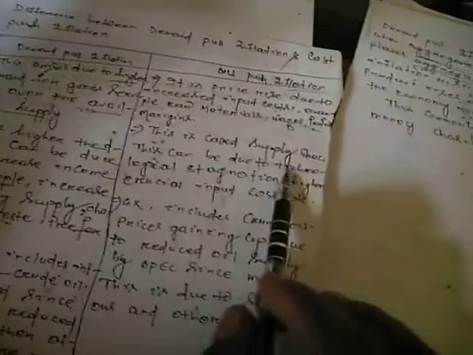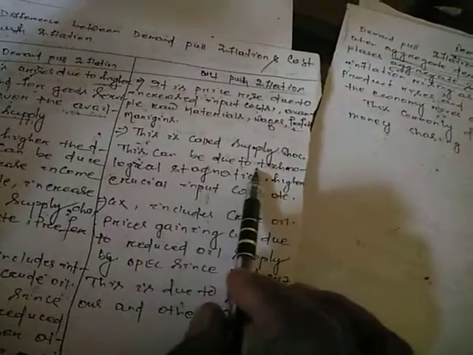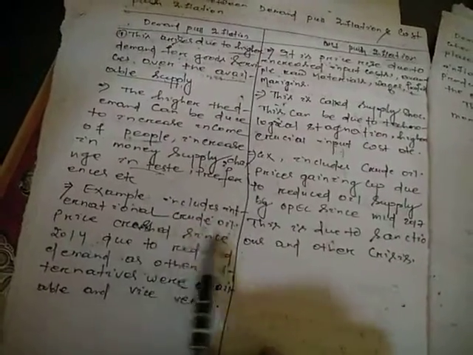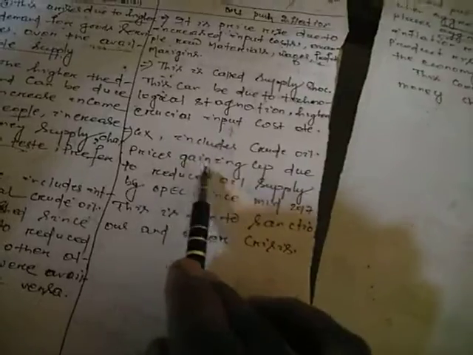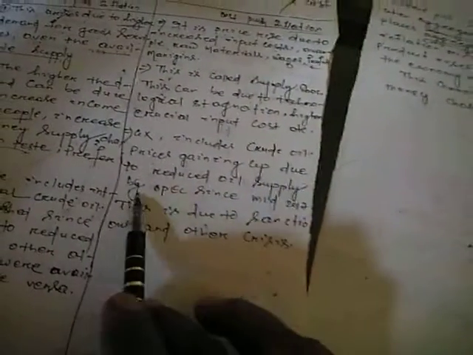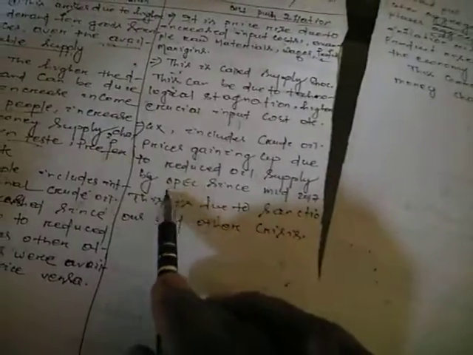Then this is called supply shocks. This can be due to technological stagnation and higher crucial input cost also. An example in case of demand pull inflation is the international crude oil price crash since 2014 due to reduced demand as other alternatives were available, and vice versa. But for cost push, an example includes crude oil price going up due to reduced oil supply by OPEC, the Organization of the Petroleum Exporting Countries, in India since mid 2017. This is due to sanctions and other factors also, right?